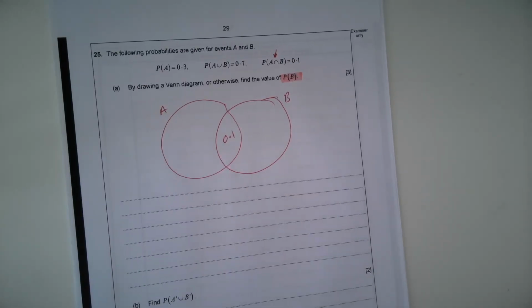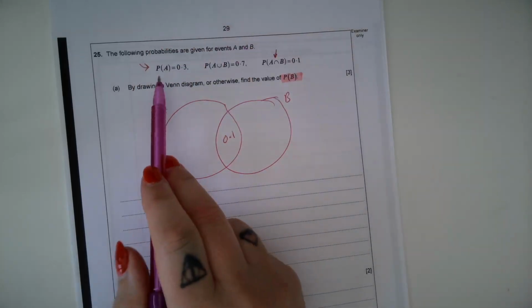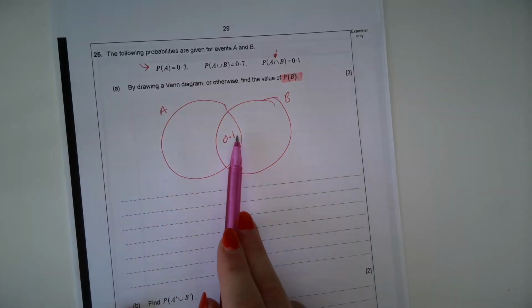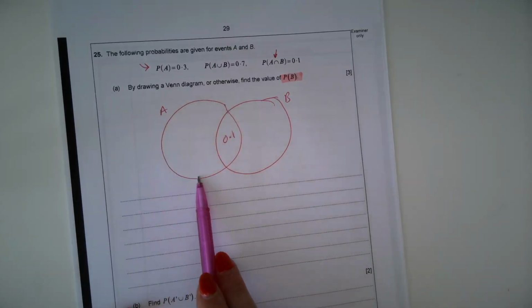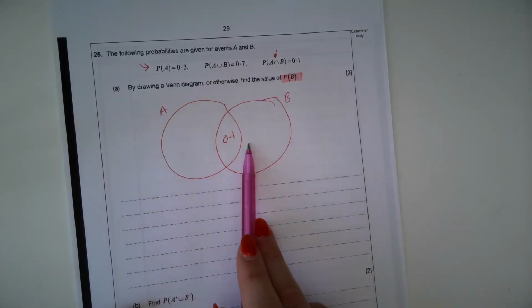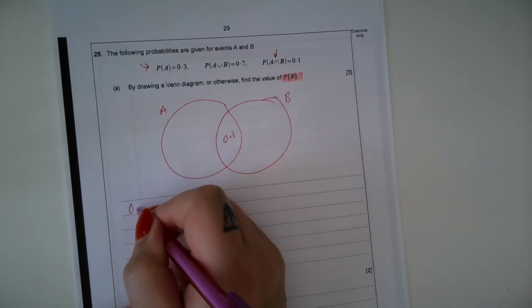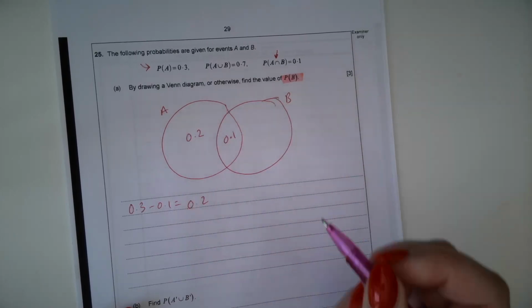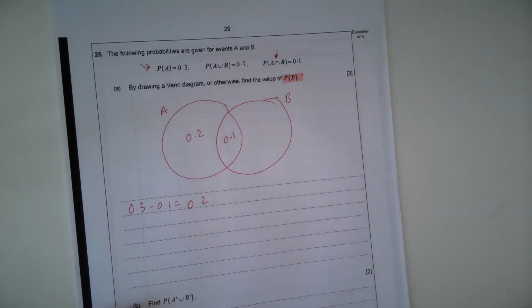Then I'm going to use this piece of information. It says that the probability that an element is in set A is 0.3. So the probability of it being in this circle A is 0.3. Well, I already have 0.1 taken care of, so if I subtract that, the rest of the A circle must be 0.2.